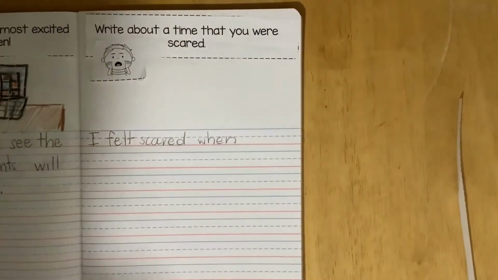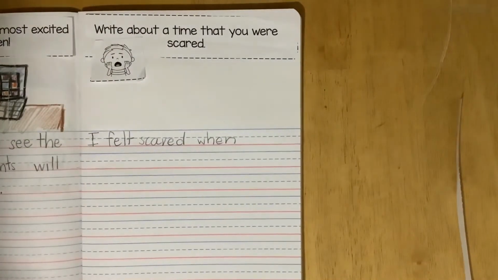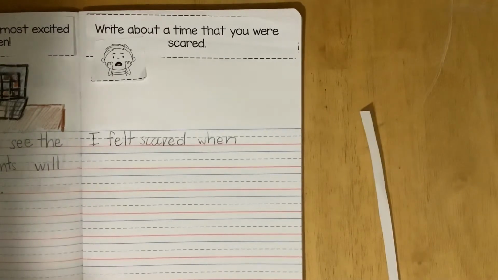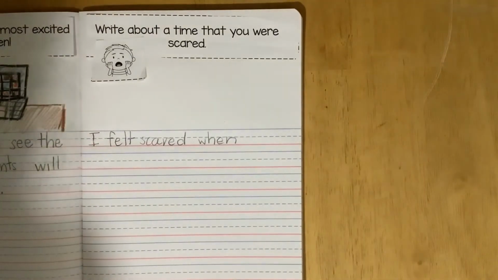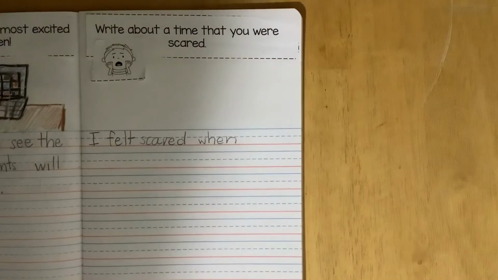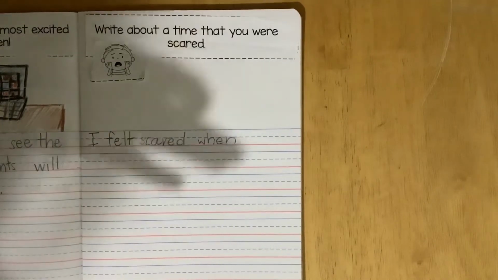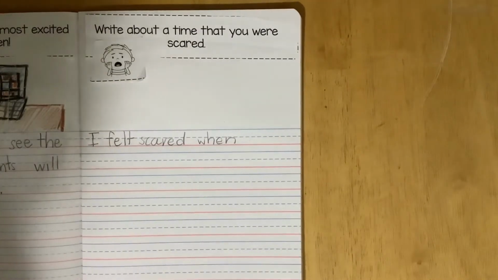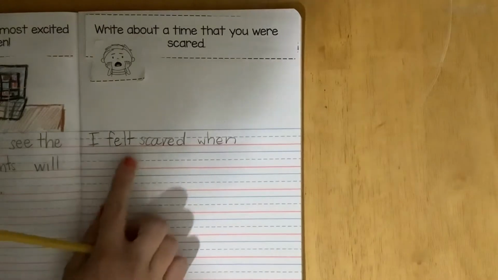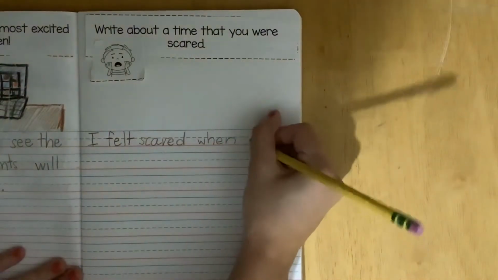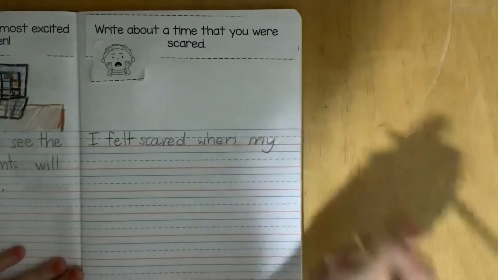Well, I felt scared when my lights went out. So I had some lights that were on in my house and then they went out because the bulbs ran out. So I need to put new bulbs in. But until then it was dark and I had no lights and I had to use a flashlight to find my candles. So I'm going to say I felt scared when my lights.